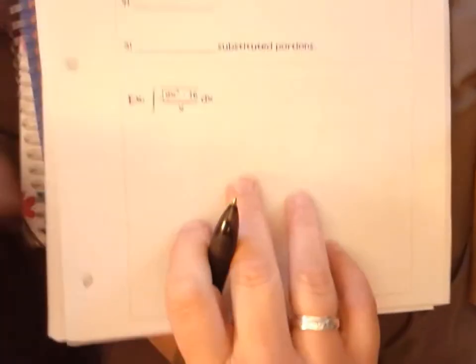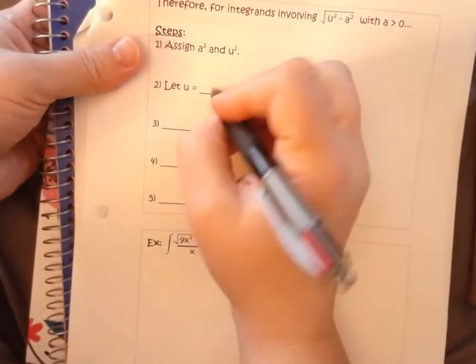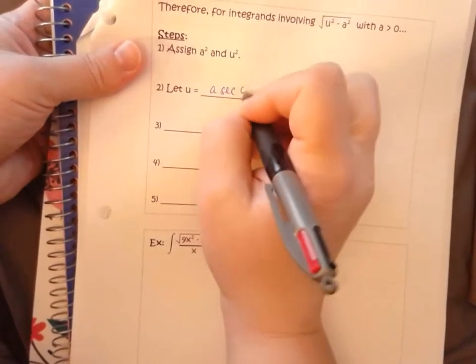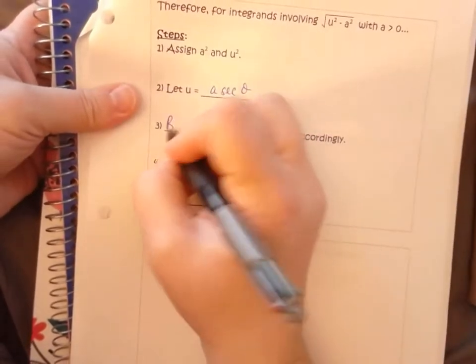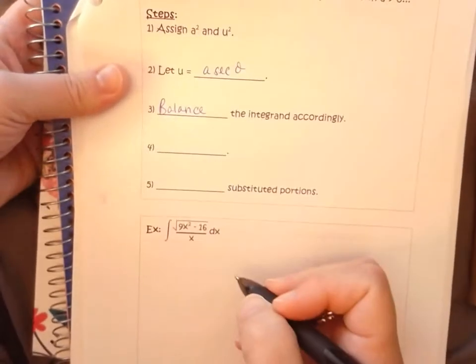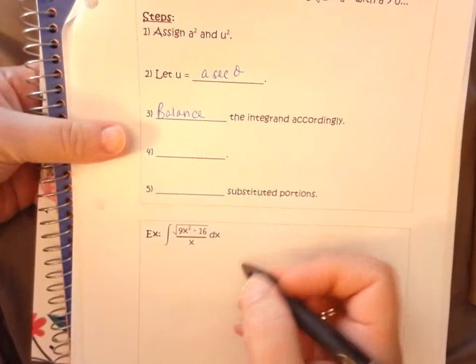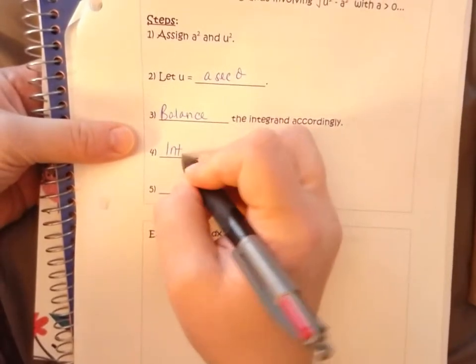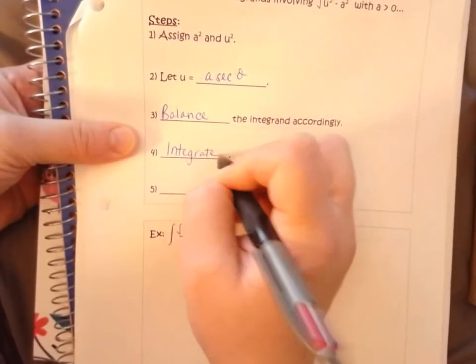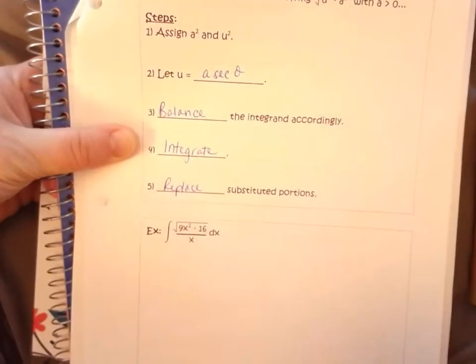Okay, let's put it into action. Let u be a secant theta. We're going to balance, you remember again, balance the integrand accordingly. Not everybody's going to balance the same exact way, and that's fine as long as it's finally balanced. Then we're going to integrate, and last we're going to replace the substituted portions.